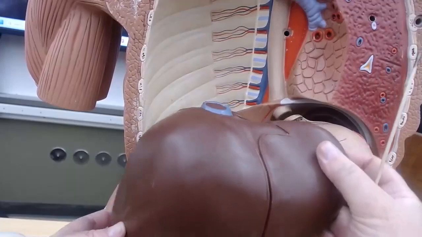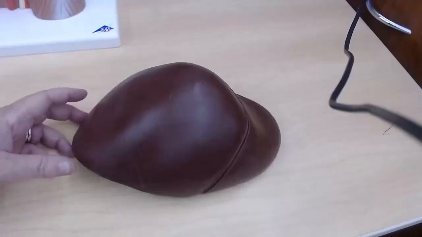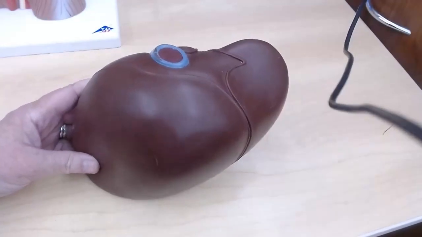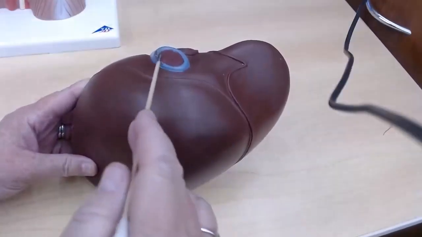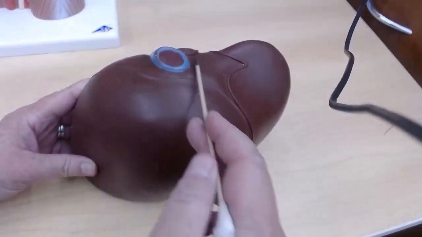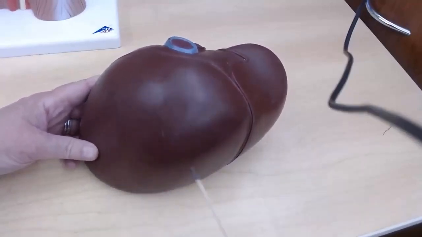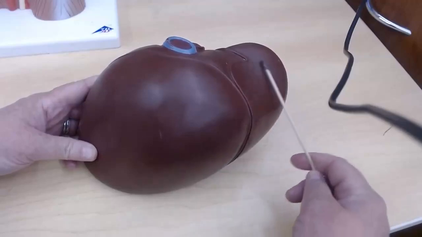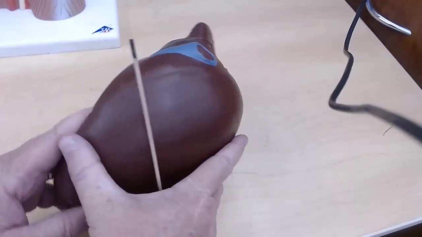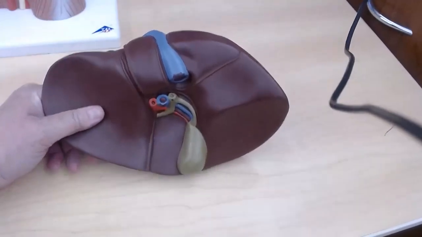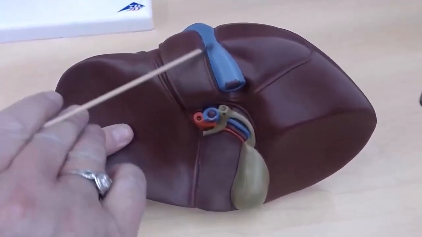Now let's go ahead and remove the liver. So this is the liver. This is somewhat how it's placed in the body. This is the inferior vena cava. This is the right lobe, and this is the left lobe. All right, I'm going to turn this around so we can see some additional structures. So here's another view of the inferior vena cava.